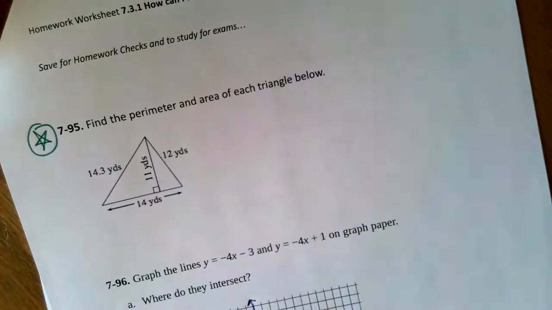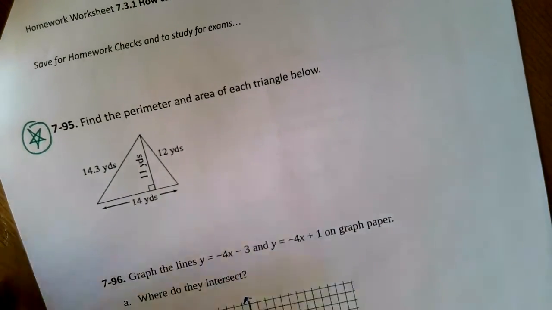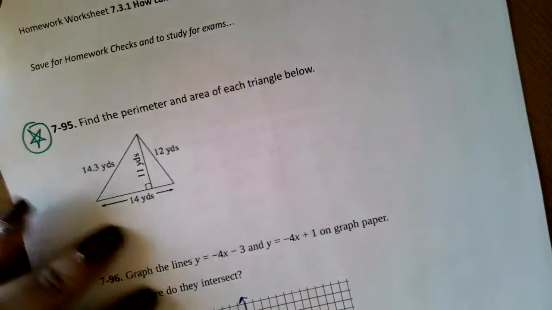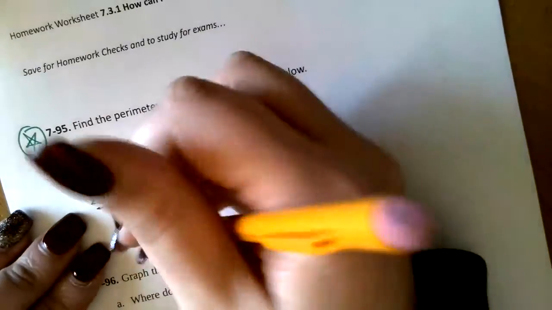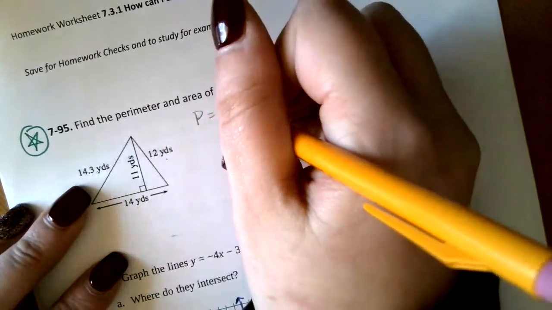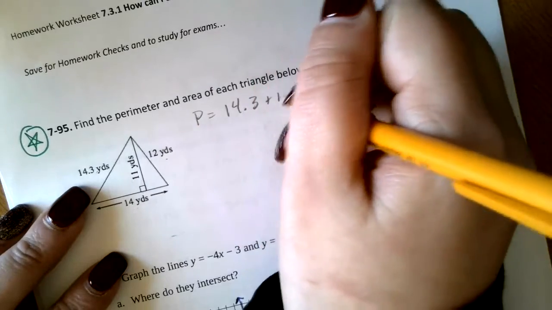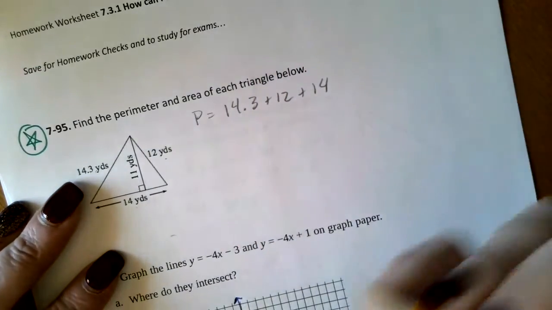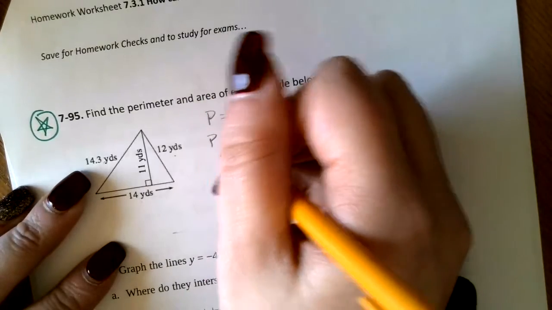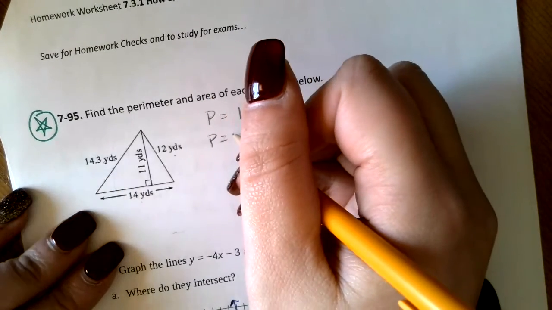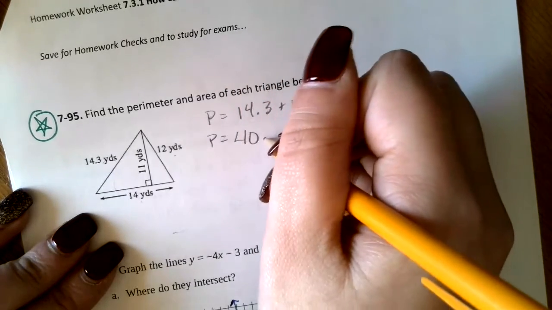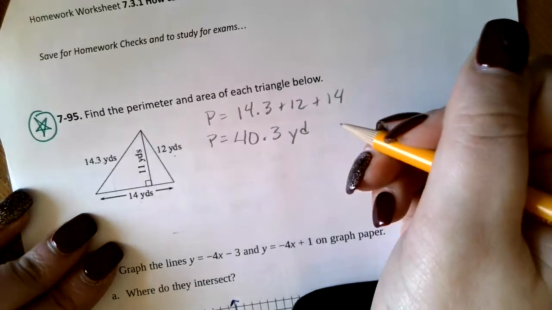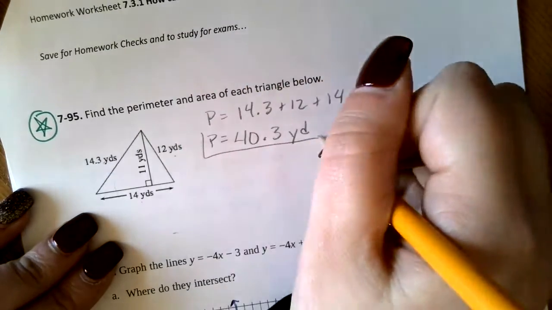All right, next side, we have to find the area and the perimeter of each of this triangle. Okay, so remember, in order to find the perimeter, that one's probably pretty easy. We just are adding up our sides here. So we're adding 14.3 plus 12 plus 14, right? When we add all of those together, that one's pretty simple. We are getting 40.3 yards. Okay, so there's my perimeter.